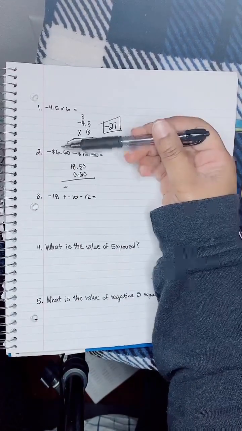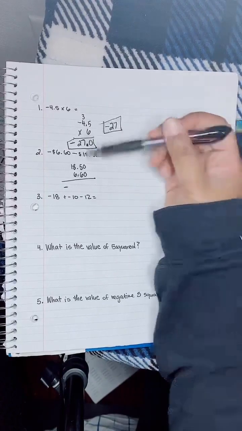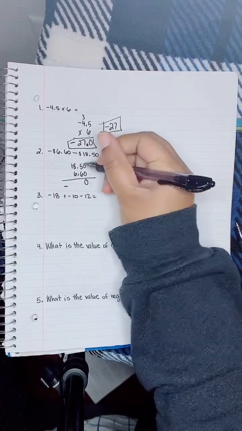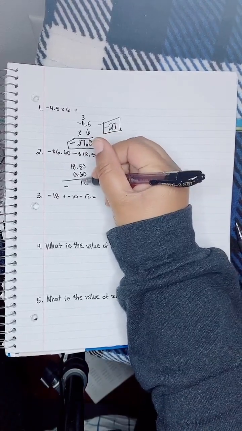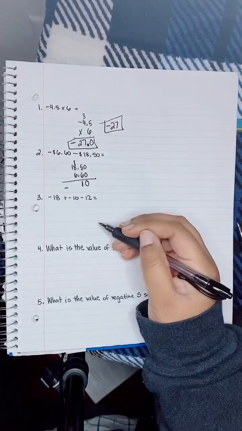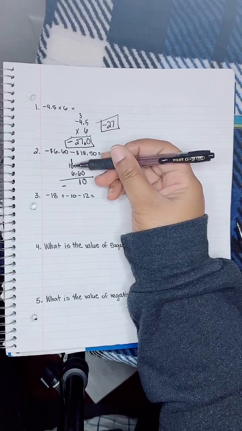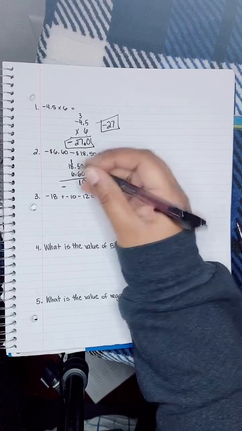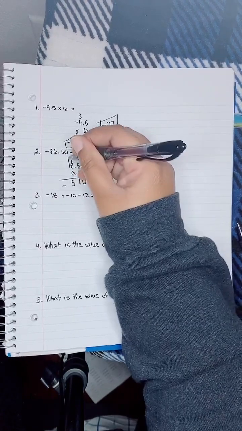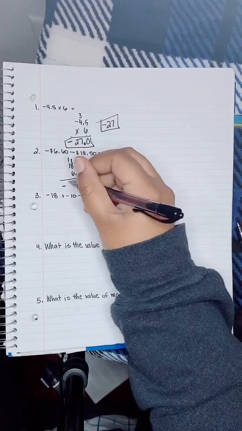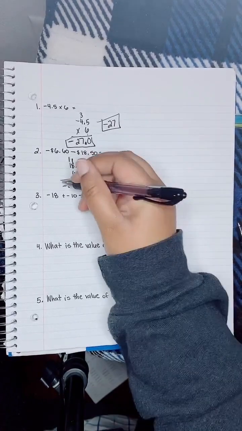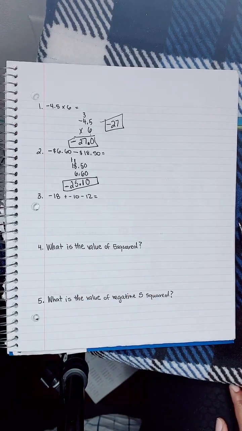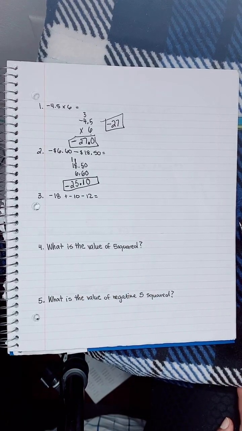Whenever you're subtracting or adding decimals, you have to line up the decimal. So 5 plus 6 gets us 11. We carry the 1. And 8 plus 1 gets us 9. 9 plus 6 gets us 15. Carry the 1. And 1 plus 1 gets us 2. And we keep the decimal. If you said negative 25.10, you were right on. Perfect.